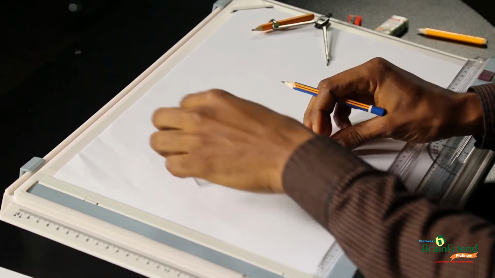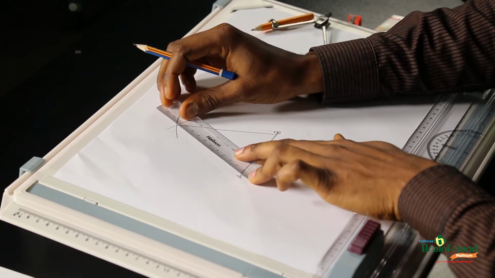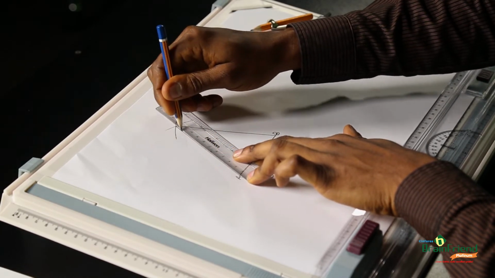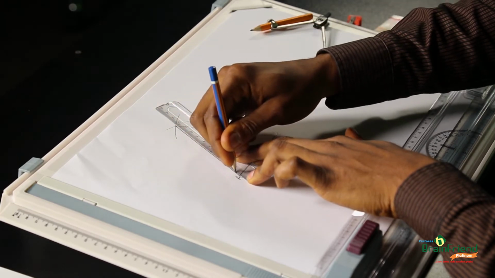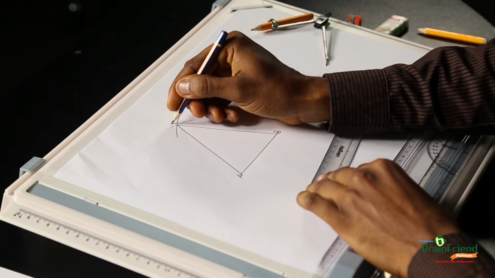Repeat the same procedure from point A. Ensure your ruler is properly aligned on your drawing board. Call this point point C.